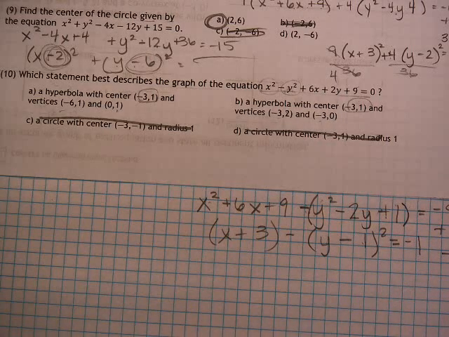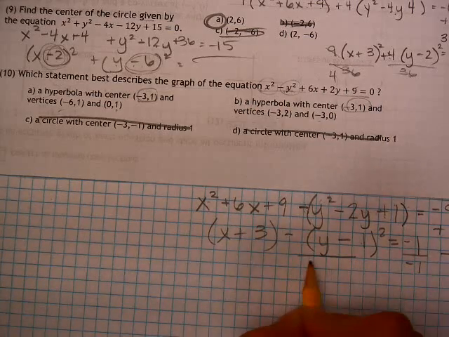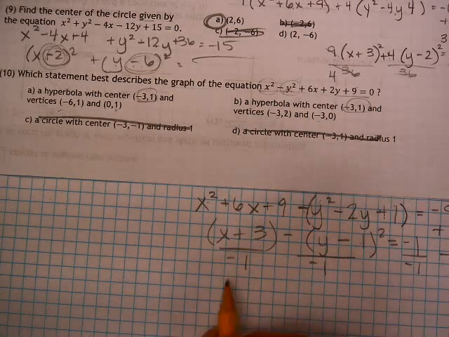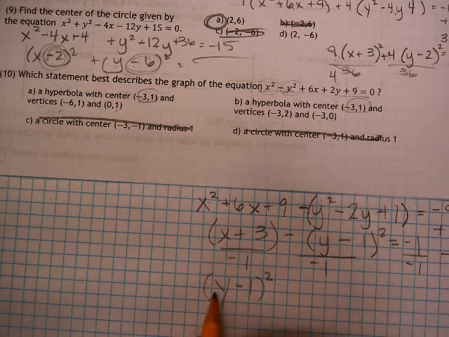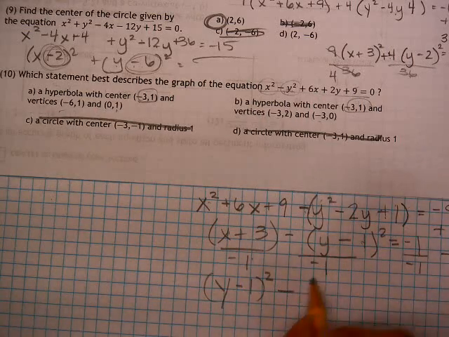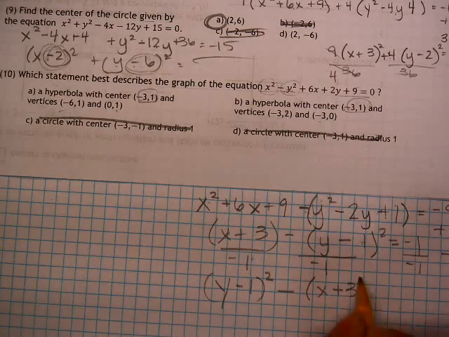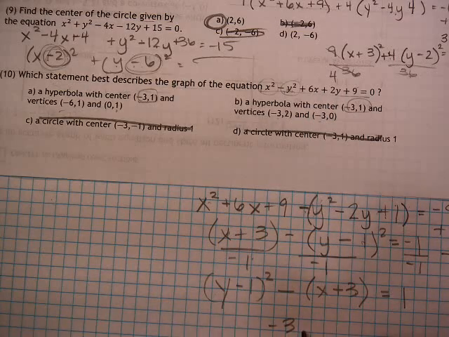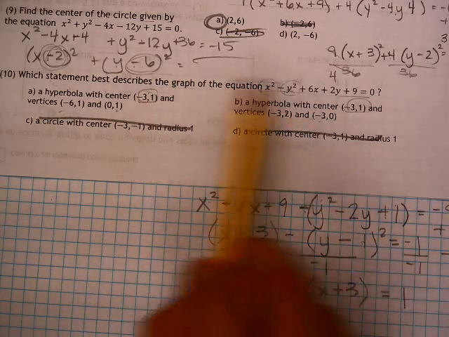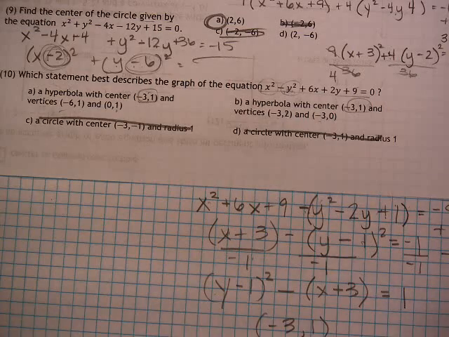All right, this is tricky. So for this one here, I need to divide by a negative 1 on each of these. That's going to change things. This is now going to be positive, and this one is now going to be negative. So now, fortunately, negative 3, positive 1 is my center, so we feel pretty confident that we had that right.